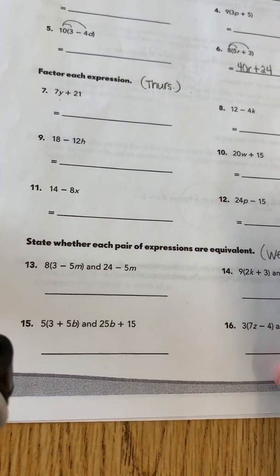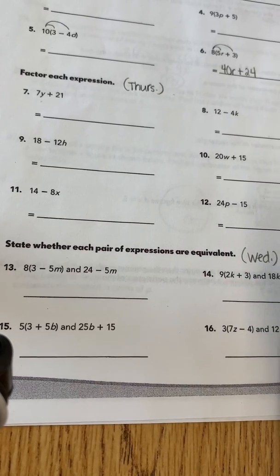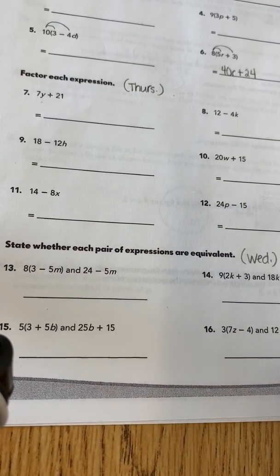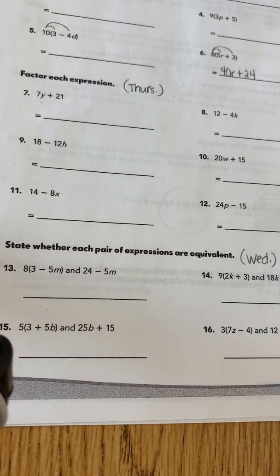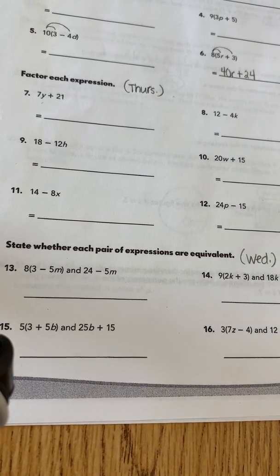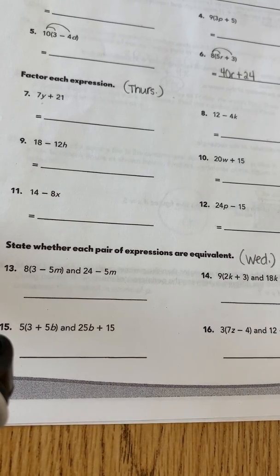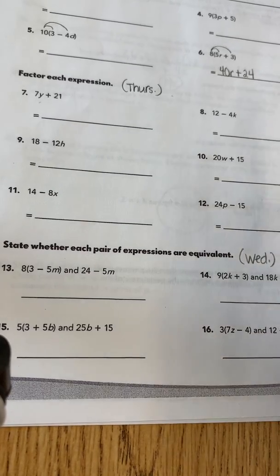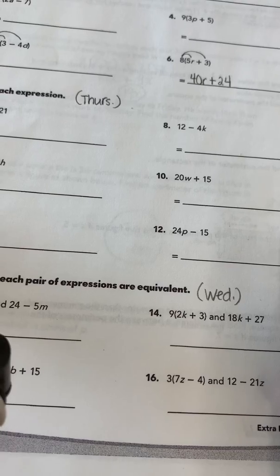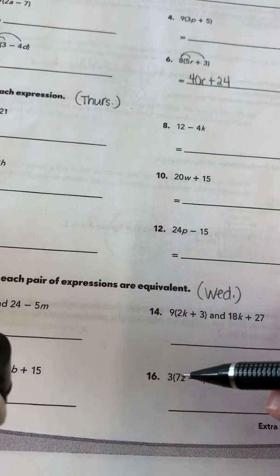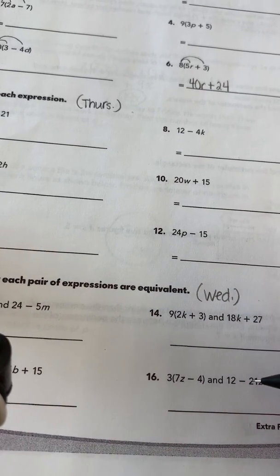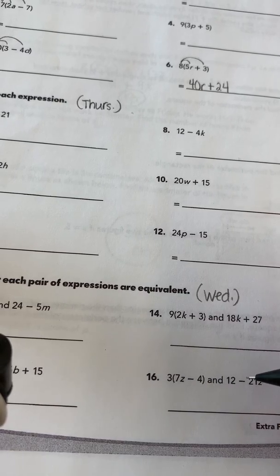And let's look at 13 through 16. This says state whether each pair of expressions are equivalent. And since we are expanding, I think we need to expand and just see. Let's look at 16. All right, we have 3 times 7z minus 4 and 12 minus 21z.